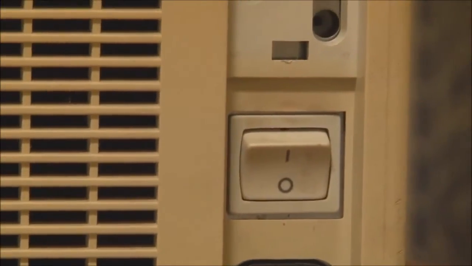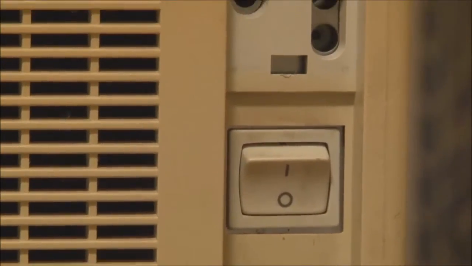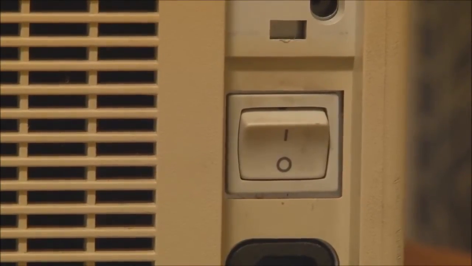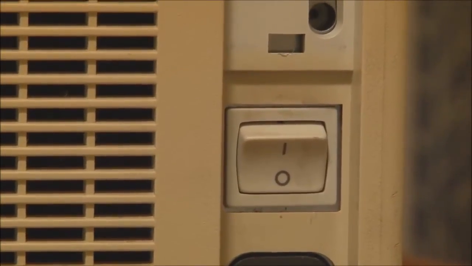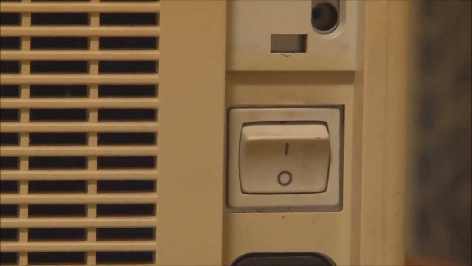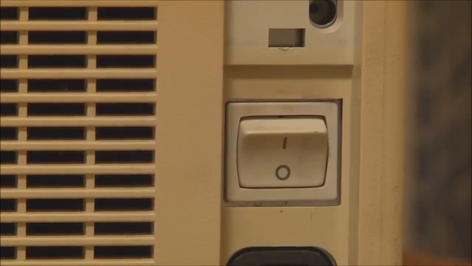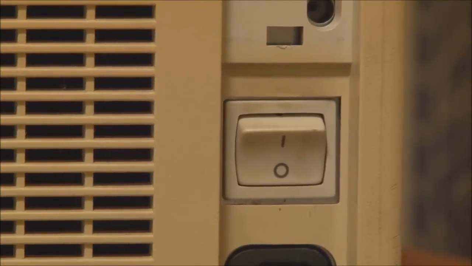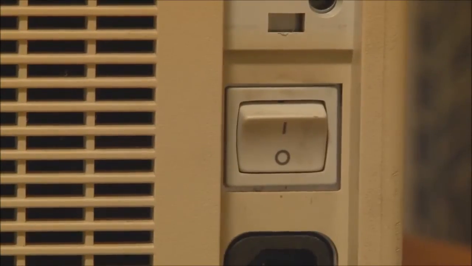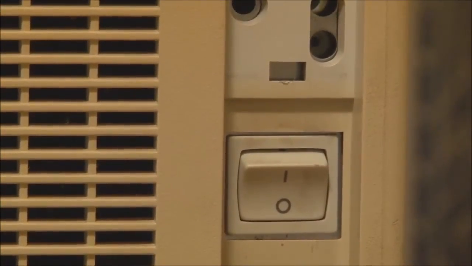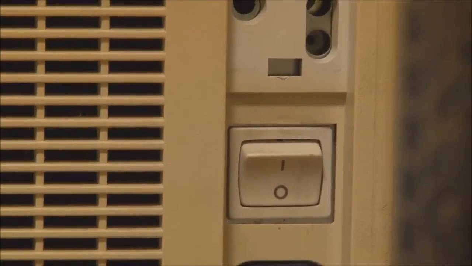Now, like previous models of Macintosh, the Classic II did not support soft power. So you basically had to turn it on with this power switch and turn it off with this power switch. So the power key on the keyboard wouldn't do anything. Although, having said that, if you were running the Classic II and then hit the power key on the keyboard, the OS would prompt you whether you wanted to shut down or restart, but you couldn't use the power key on the keyboard to turn the system on.